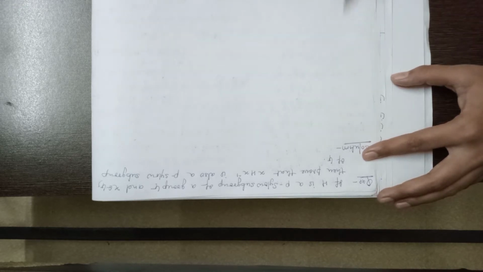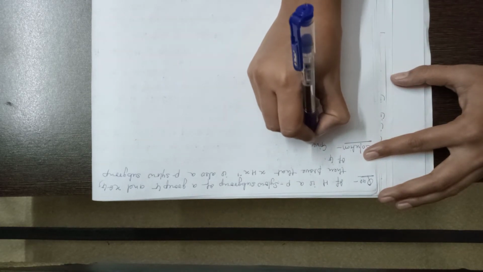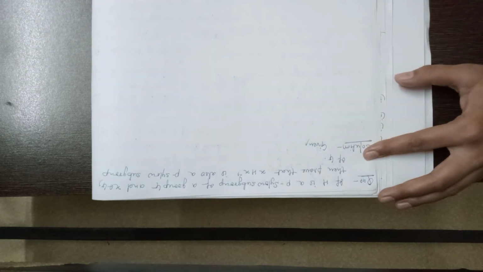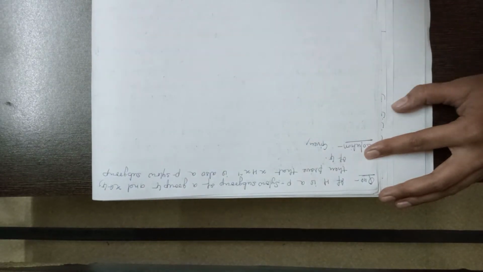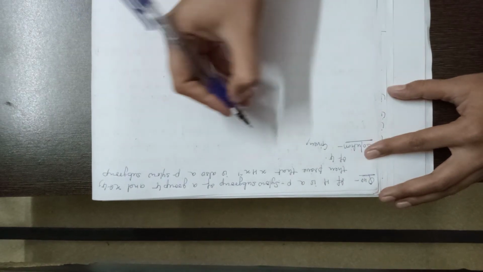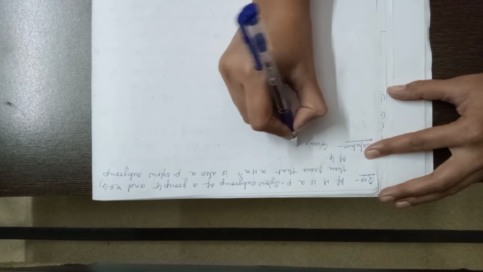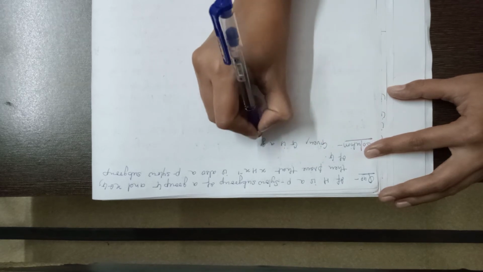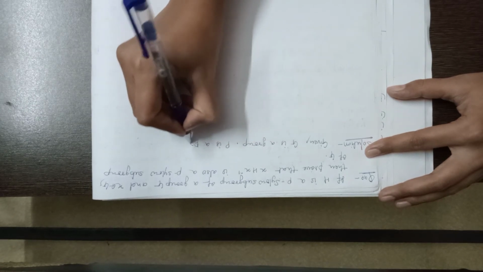Before going on to that portion, we will look at what all is given here. The first is H is a p-Sylow subgroup of the group G. So we can write what is given: G is a group, then p is a prime number.